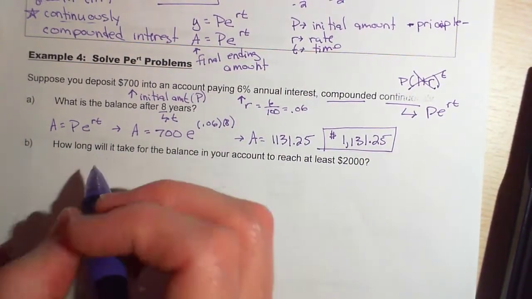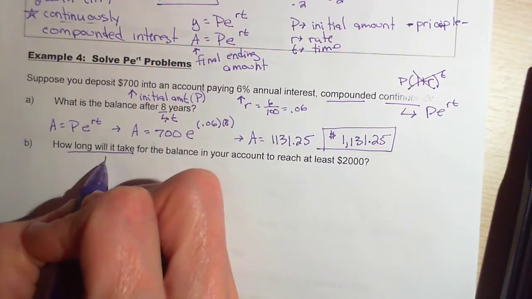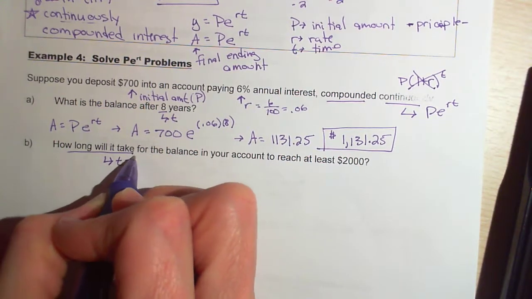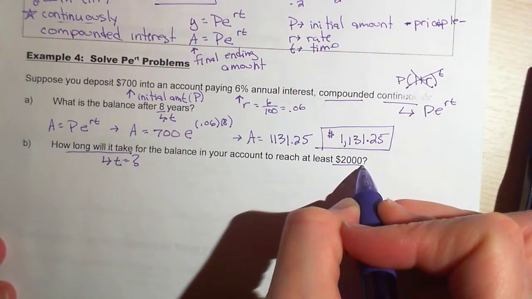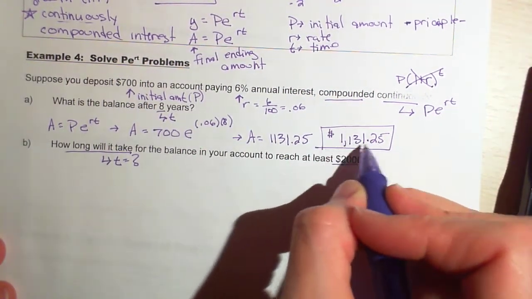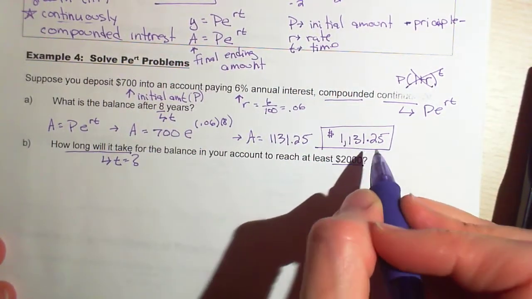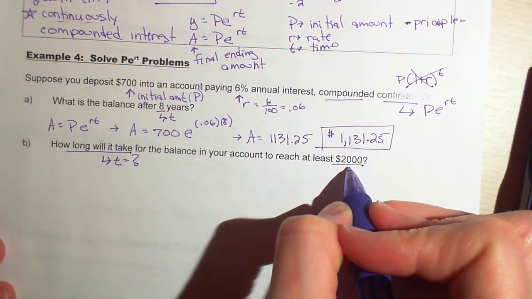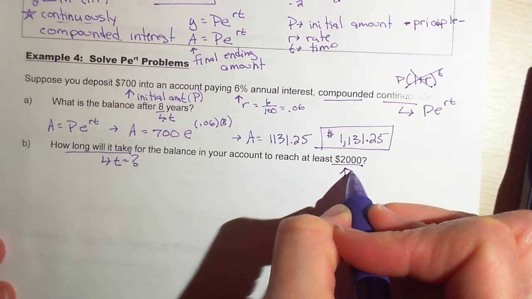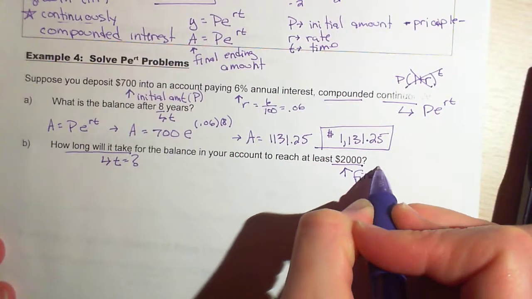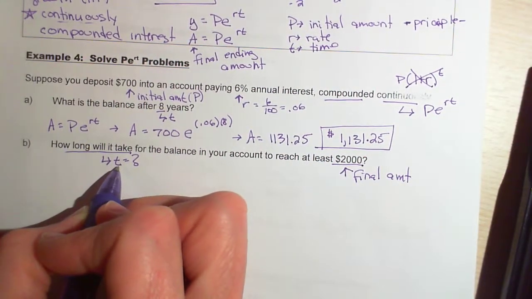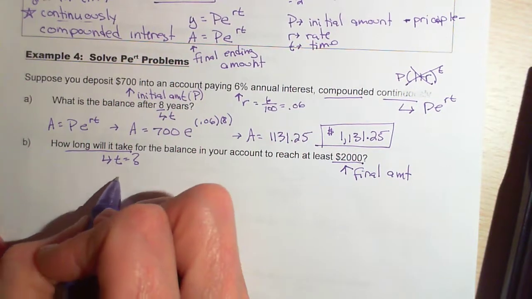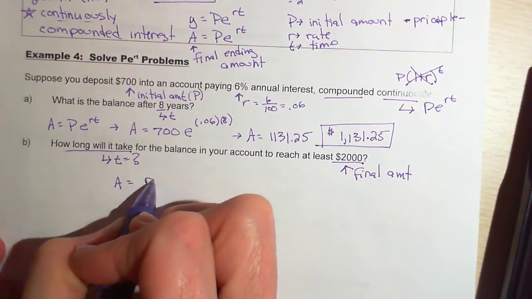And then this is saying how long will it take? So that tells me my time is my question mark for your account to reach 2,000. Well, we know it took 8 years to get to 1,100 here, roughly. They're asking how long to get to 2,000. So this is my final amount. And what my unknown will be is my t. So I should be able to fill in everything else.